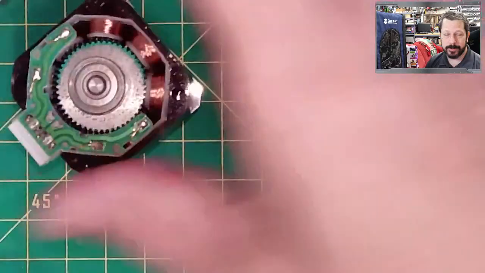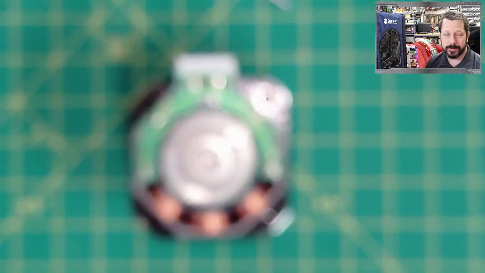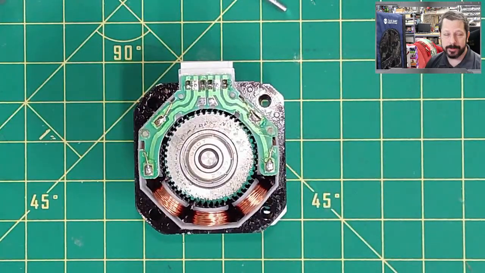Let's get as close as we can. See if we can focus a little better. That's pretty good. All right.